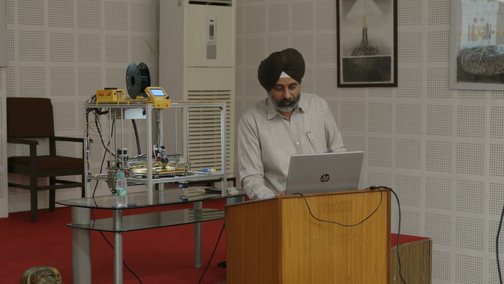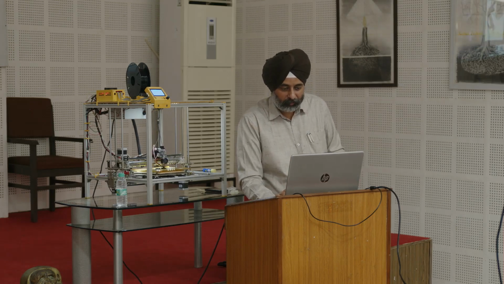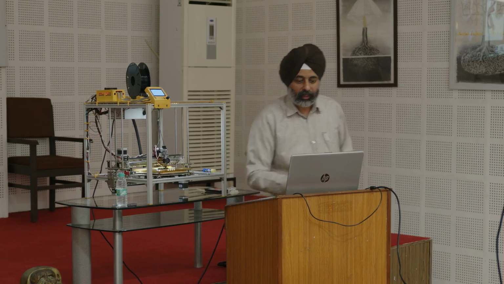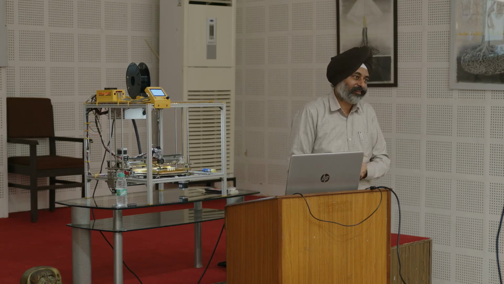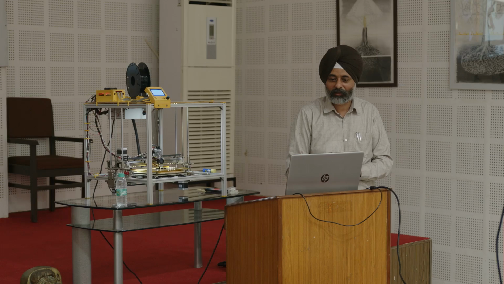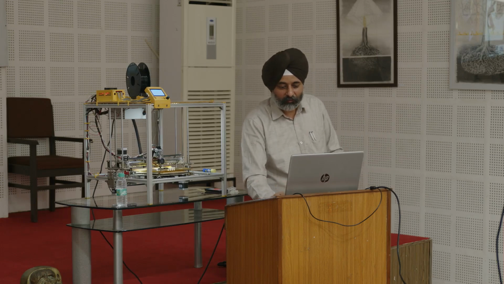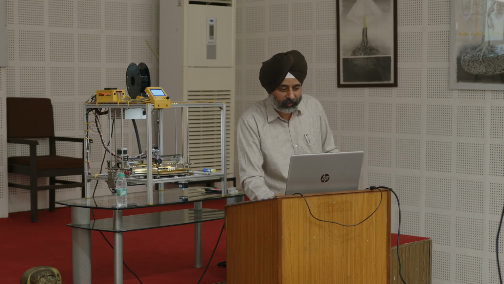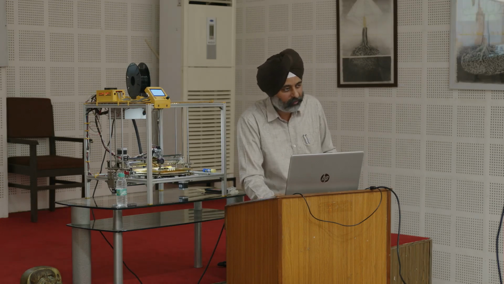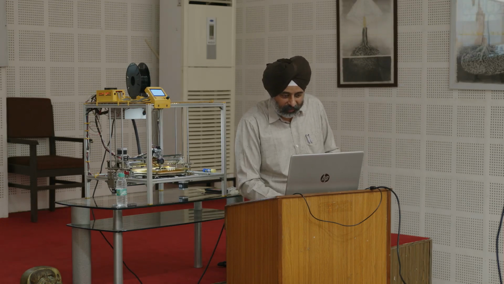Now for all these things to happen, you need precision control of movement, and for that we make use of stepper motors. This is a little bit of engineering that comes in, but I have tried to make it very, very easy for you to understand if you just know the basic physics of magnets and how they work.